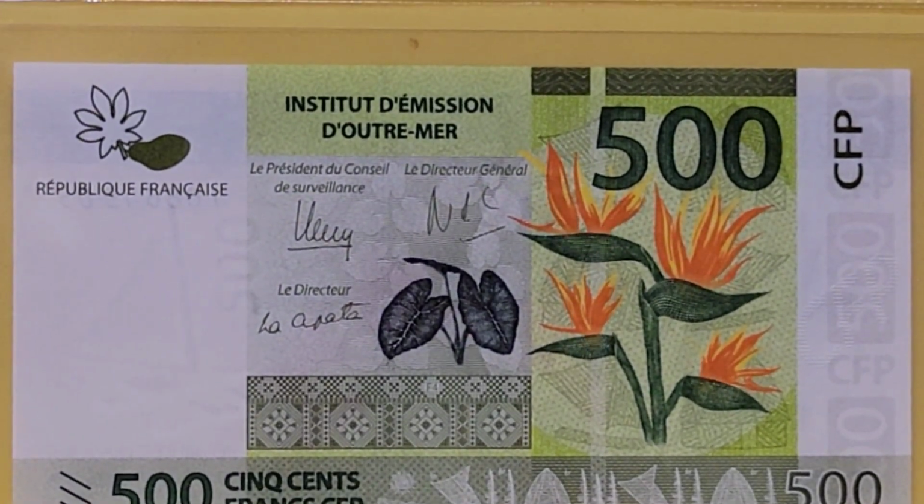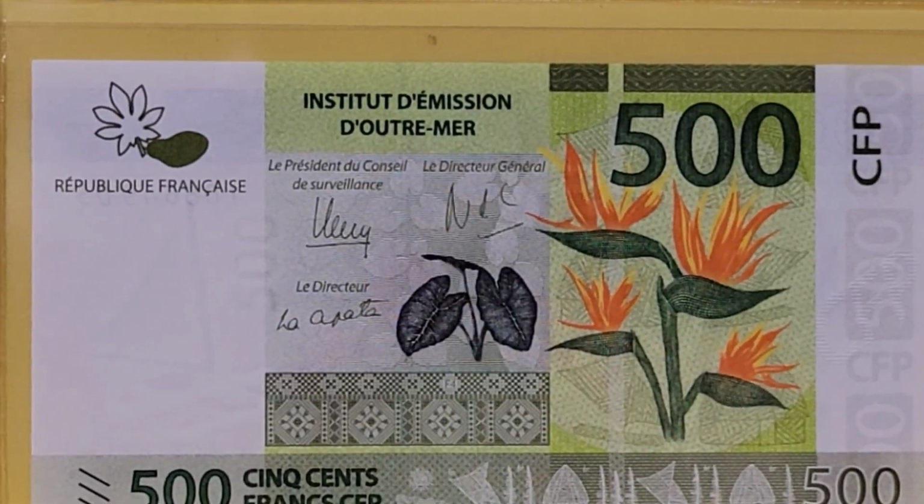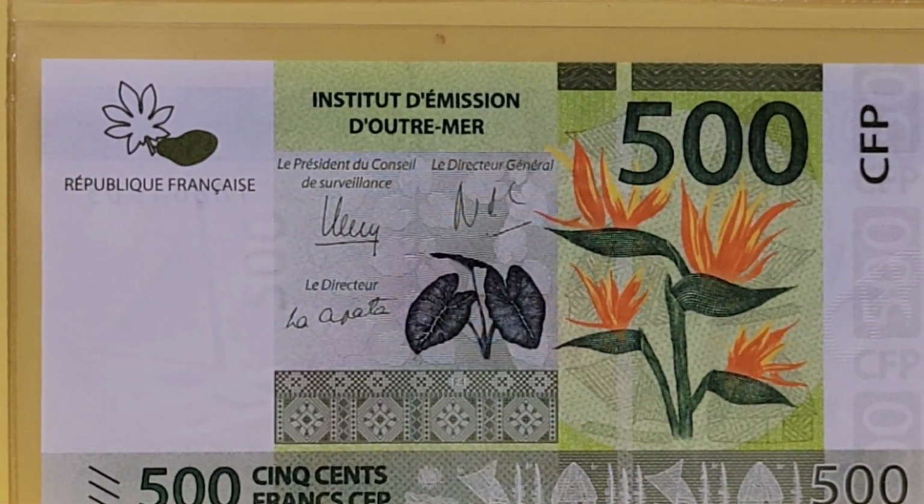I'm sure people could say a lot more about the bird of paradise than I've been able to do, but I've been more than happy to share these few that I could easily find on banknotes in my collection.